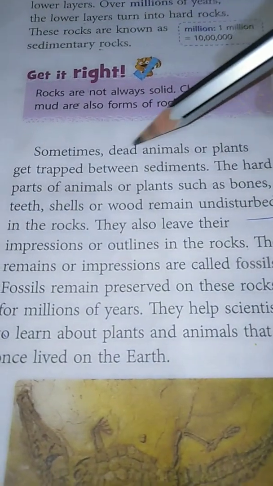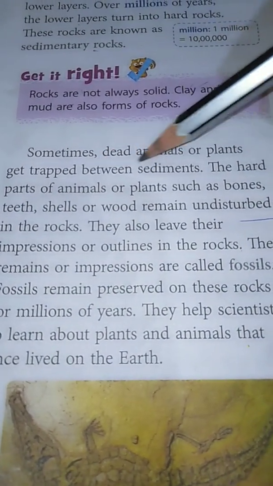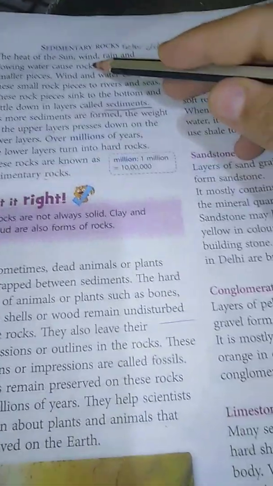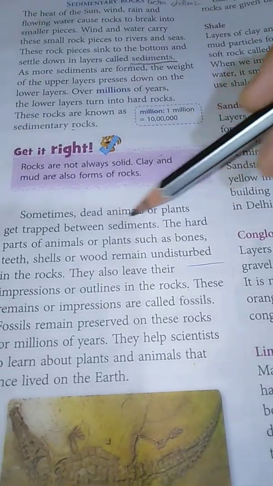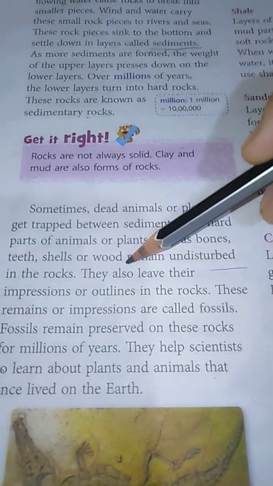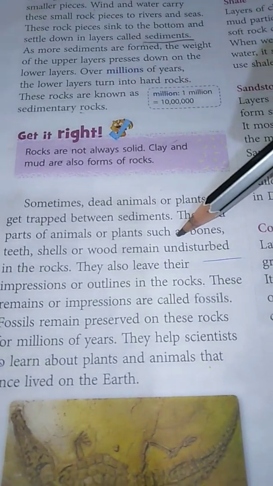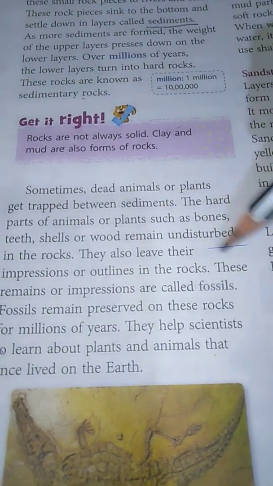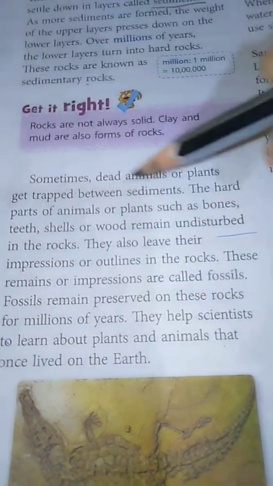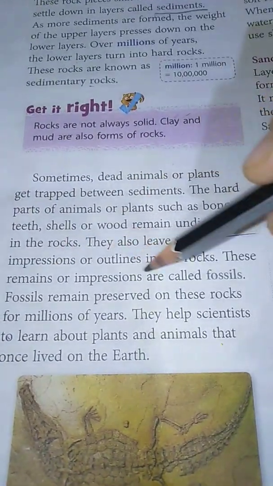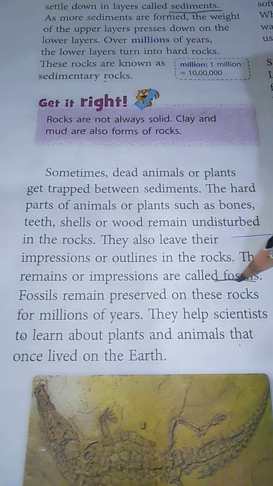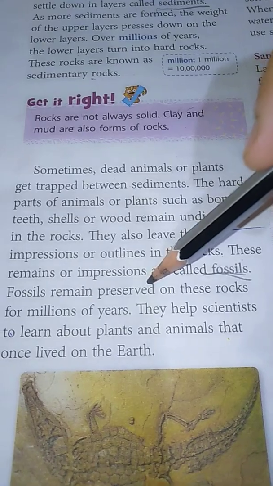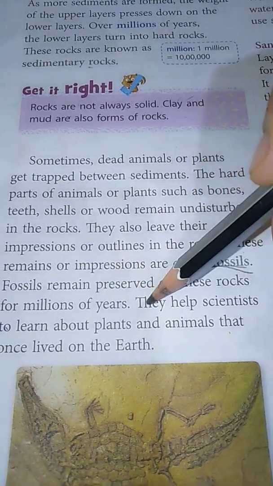See, sometimes dead plants and animals get trapped between the sediments. So these fossils are found especially in sedimentary rocks only, because the dead plants and animals get stuck between these sediments, and they leave their impression, or their bones, teeth, shells, which remain undisturbed in between the rocks. They leave their impressions or outlines, and these impressions or outlines are called fossils, and they remain in these rocks for millions of years.